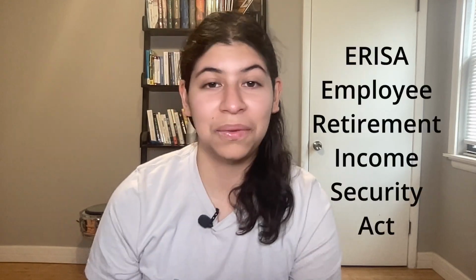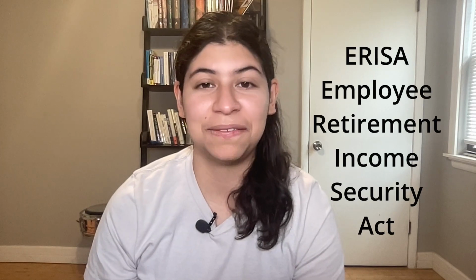So let's talk about it. ERISA, E-R-I-S-A, stands for Employee Retirement Income Security Act. This act protects retirement accounts set up by employers to provide the benefit of retirement to their employees. Some accounts that will qualify under ERISA are a 401k, a 403b, pension plans, profit sharing plans, SEP IRAs, and SIMPLE IRAs.